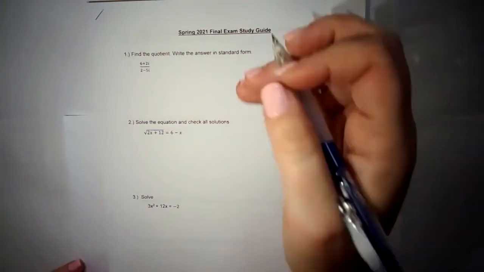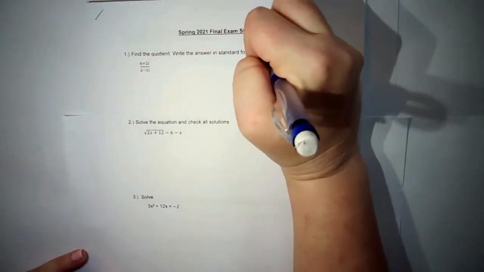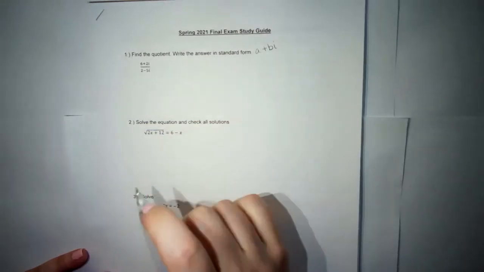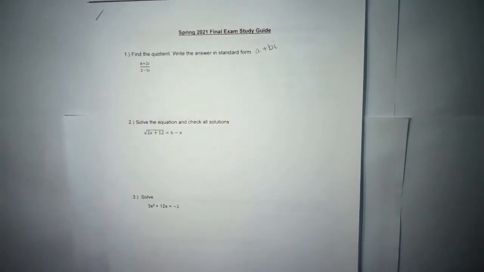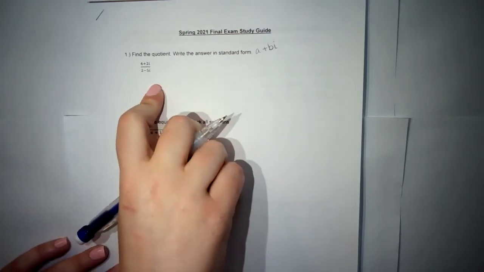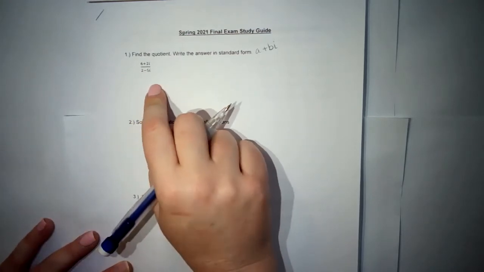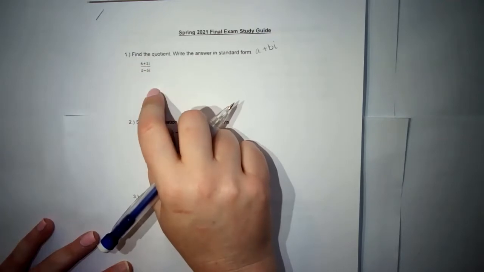Now, you don't have to write anything because yours is multiple choice, but just so you know, standard form would be a plus bi. And I know that because I see some i's, so I know I'm going to have some imaginary things happening. Okay, here's the key to this problem. You can't have i's in the denominator. So how are you going to get that out? What are you going to do?